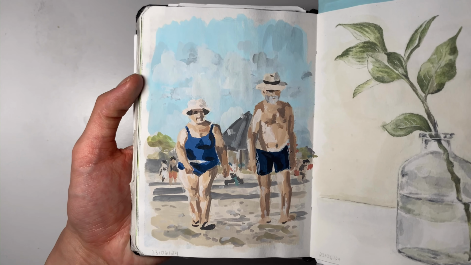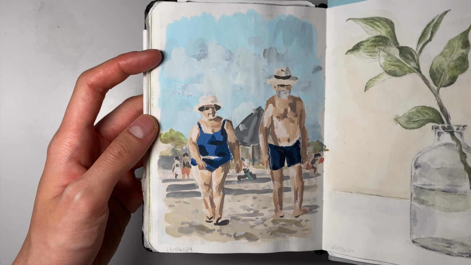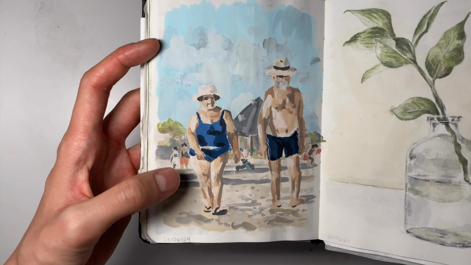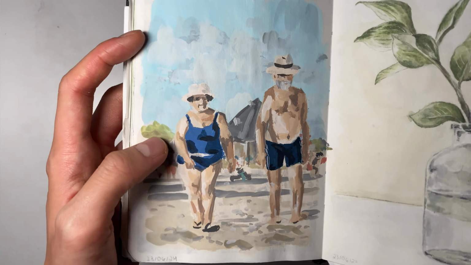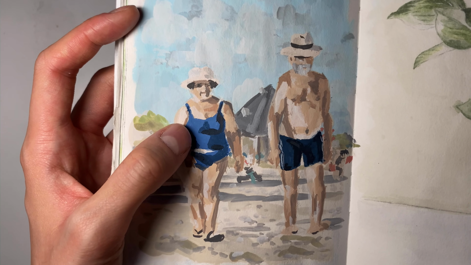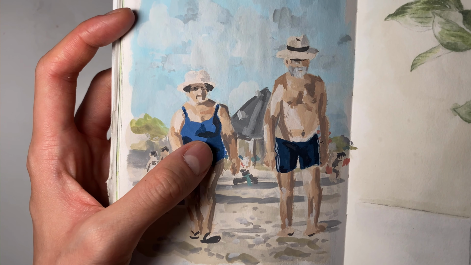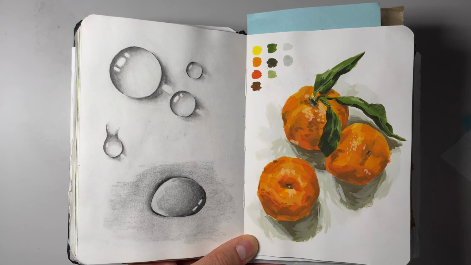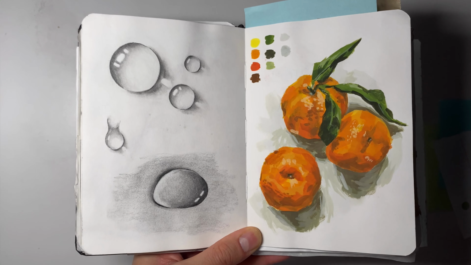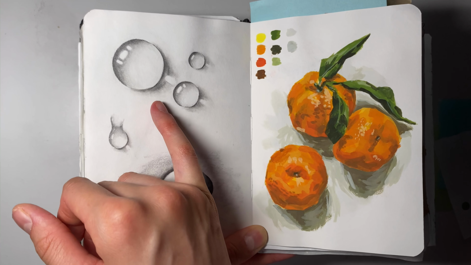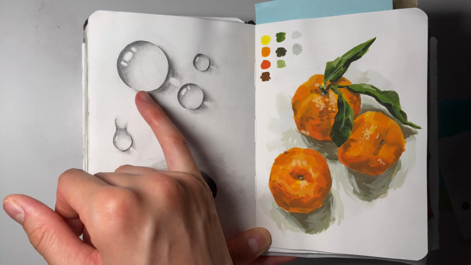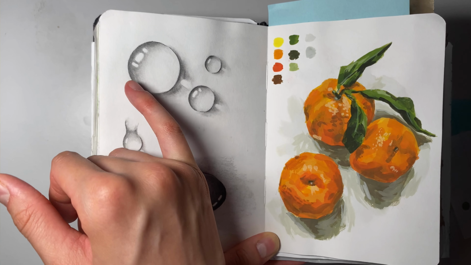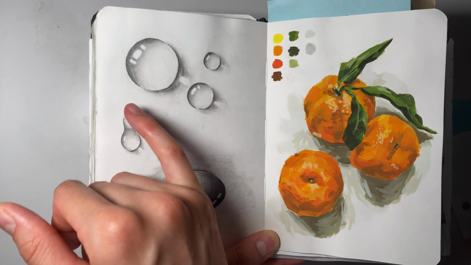This is a gouache painting. You can see in the skin tones that I did a light, a medium, and a dark for shadows, and same in the bathing suit. There's the base blue, that medium blue, and that dark navy blue for the extra contrast. Another couple of examples. These realistic water droplets, you can really see that dark contrasting shadow there and that really bright highlight, and then the range of values.